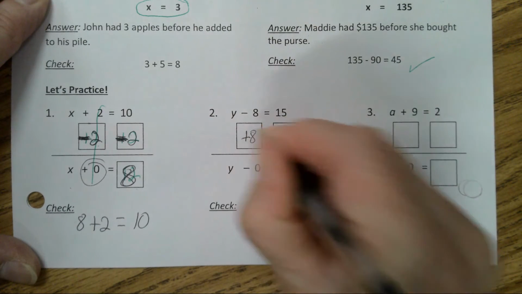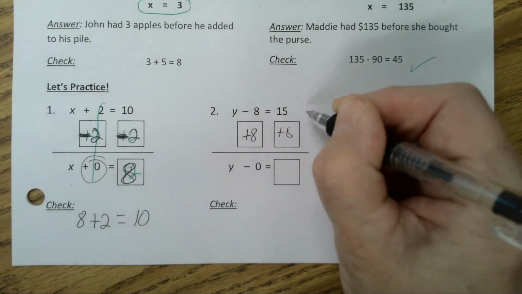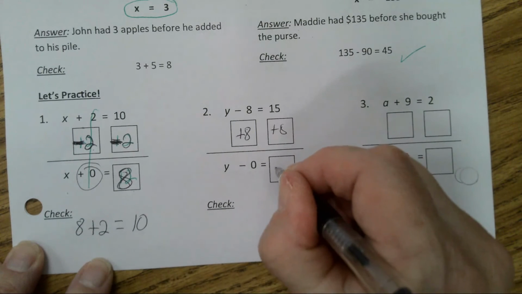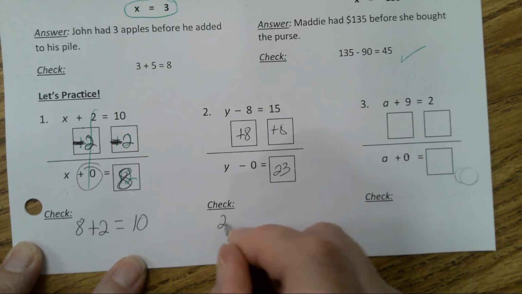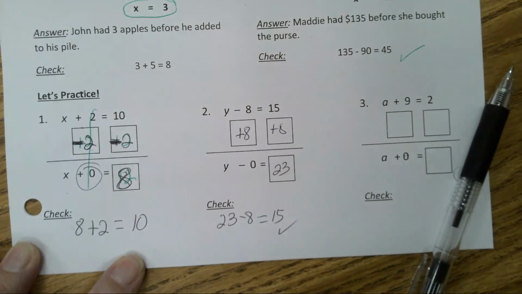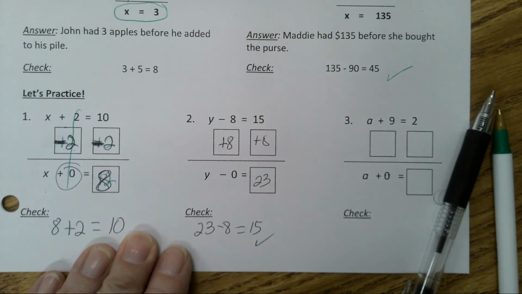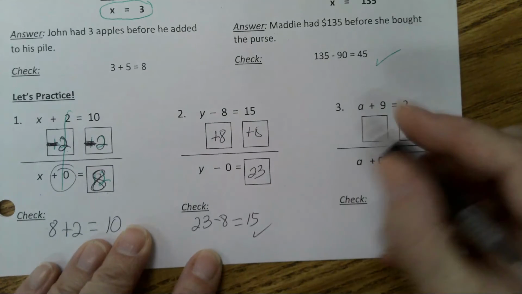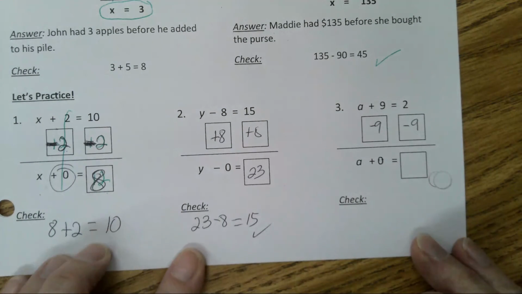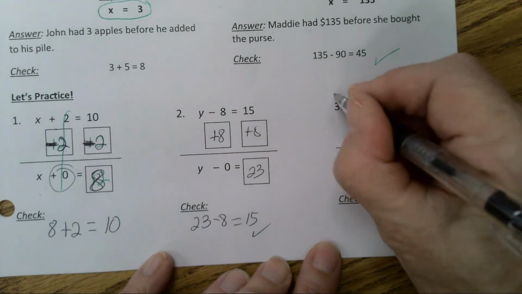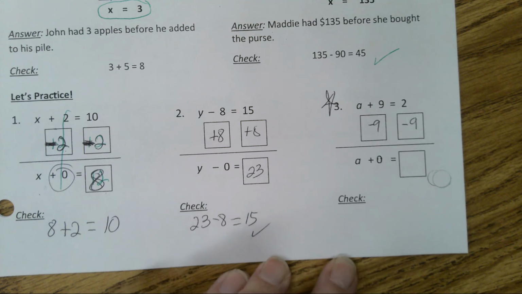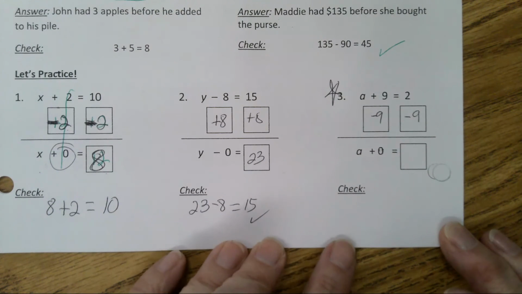Add 8. Okay. Now, undo adding 9. Ooh. This one, let's put a star by this one. What plus 9 equals 2? This is going to be a negative number.